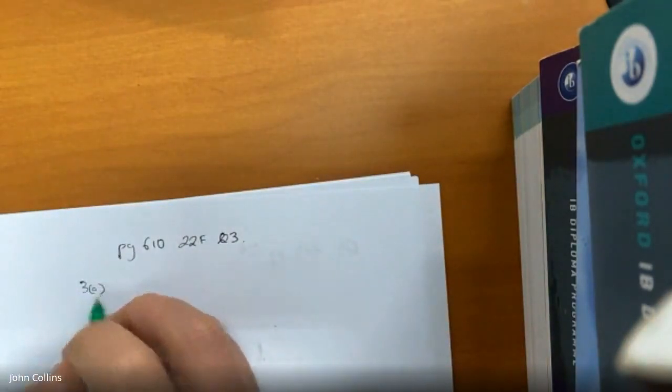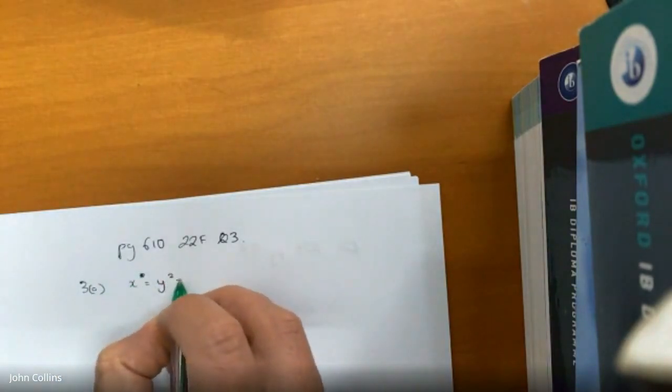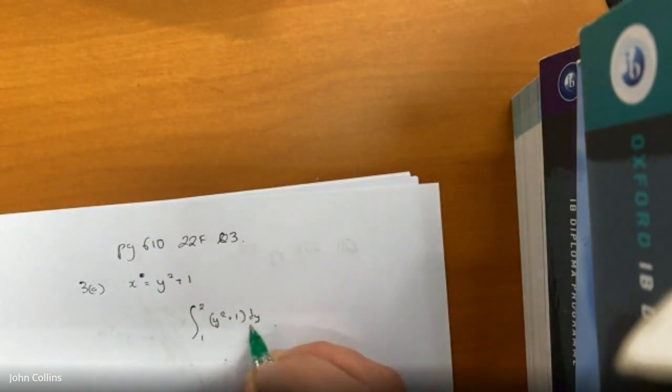3a. So we have x equal to y squared plus 1. Oh, that's generous, isn't it, really? And it's bounded by y is equal to 1 and y is equal to 2. Oh, this is very straightforward, isn't it? So you can just integrate with respect to y straight away. Didn't even have to rearrange or anything. The integral from 1 to 2 of y squared plus 1 dy.